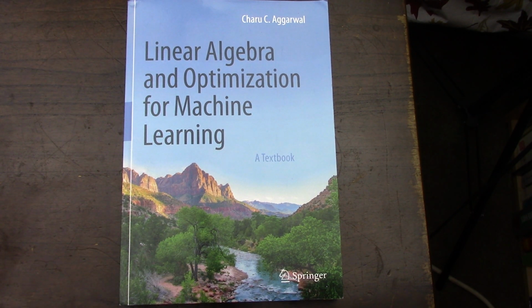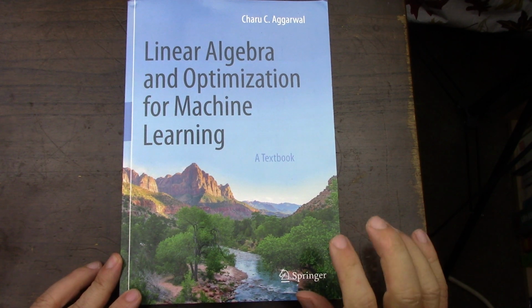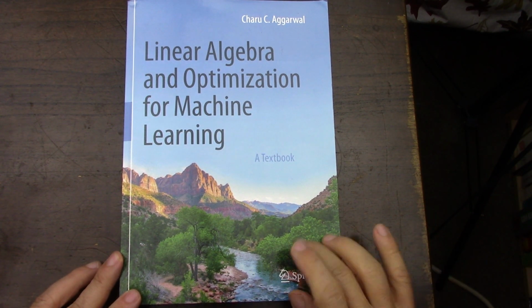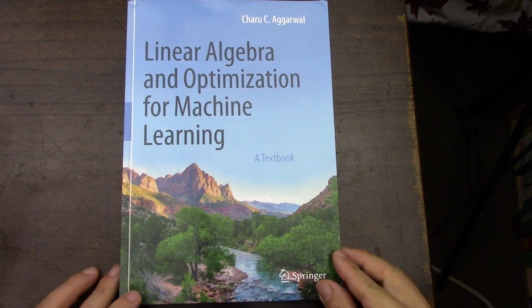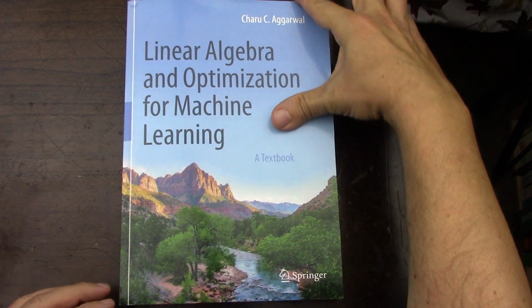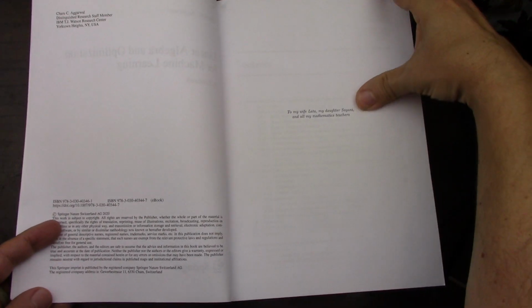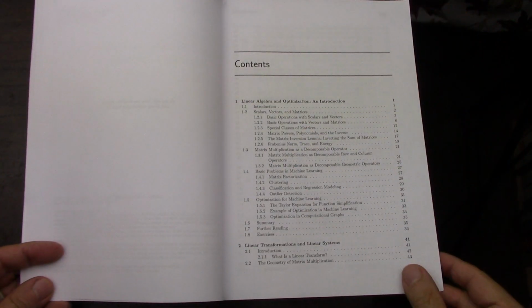Now that I have been doing a lot of linear algebra, I wanted to get more books with linear algebra from a machine learning perspective. I found this great book by Aggarwal, and I've taken a good look at it. I've read parts of it, very brief, literally a few pages.